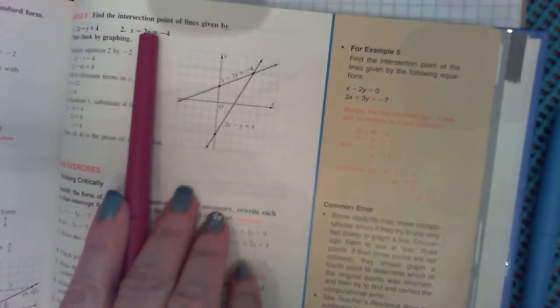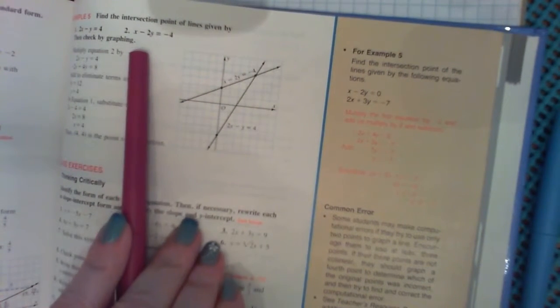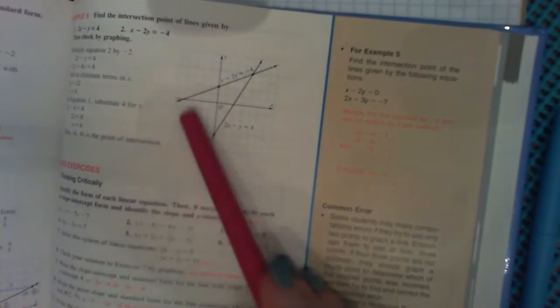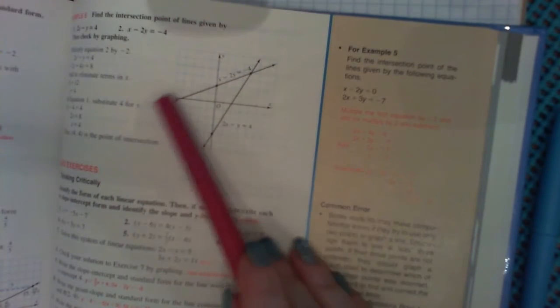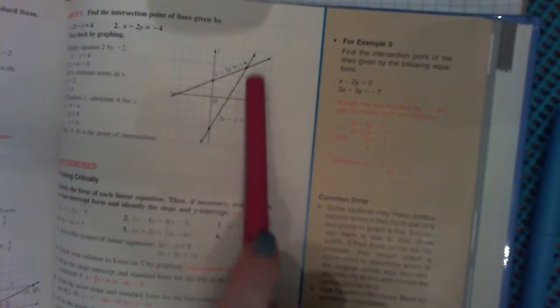They want us to find the intersection point of the lines given by 2x minus y equals 4 and x minus 2y equals negative 4. So first you have to start by graphing them, which is what they did. They graphed this one and then they graphed that one. In order to find the intersection point, the point where they cross, that is your intersection point. You don't have to do anything else if you can graph them and find the point where they cross.